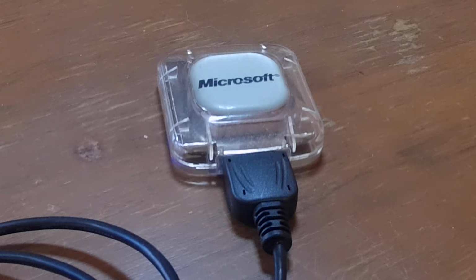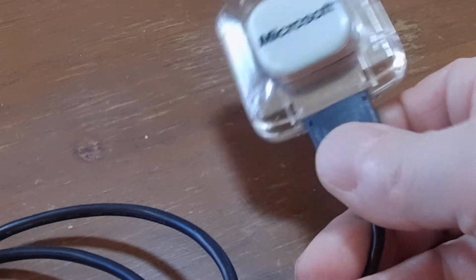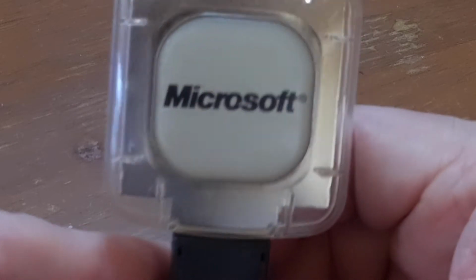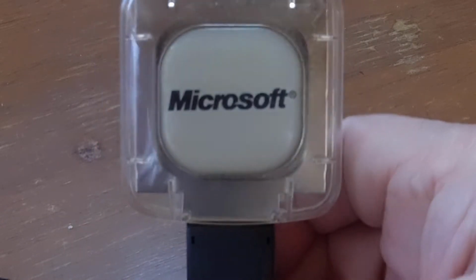This here is a Microsoft GPS finder. I got it back in 2006.